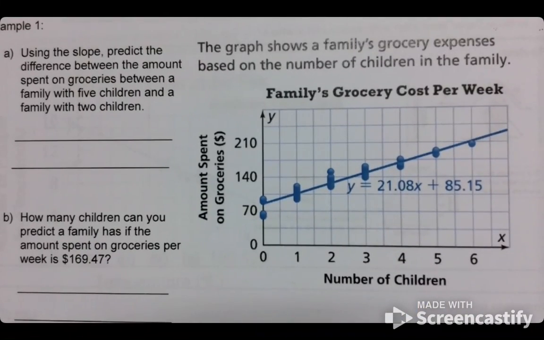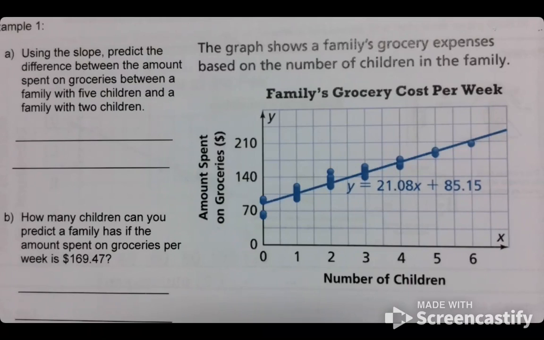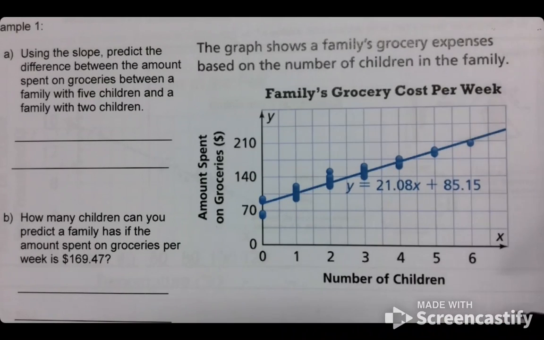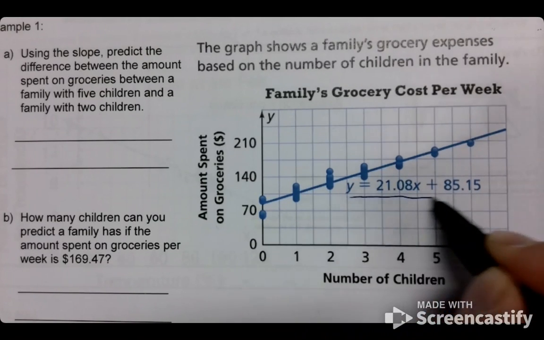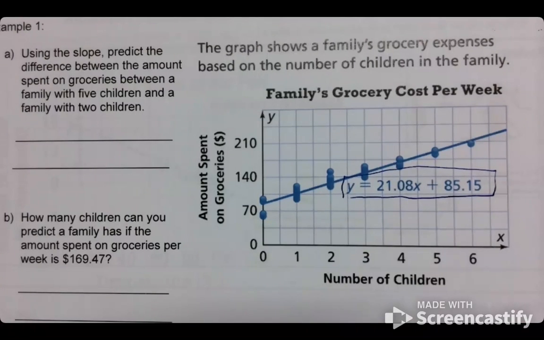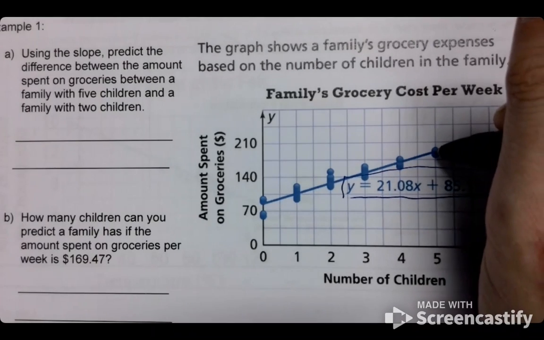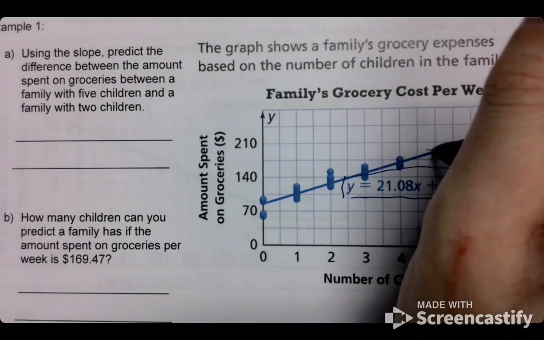So it says, using the slope, predict the difference between the amount spent on groceries between a family of 5 children and a family of 2 children. So we're going to use this right here. We can go up to 5. We're about here.